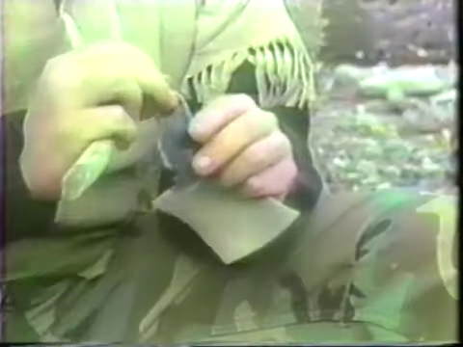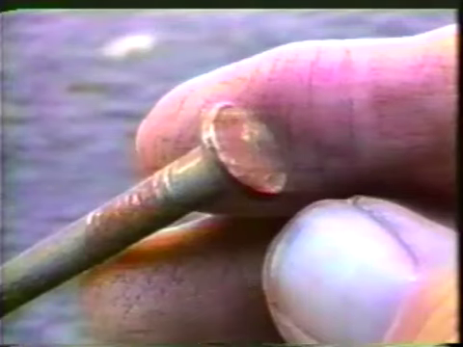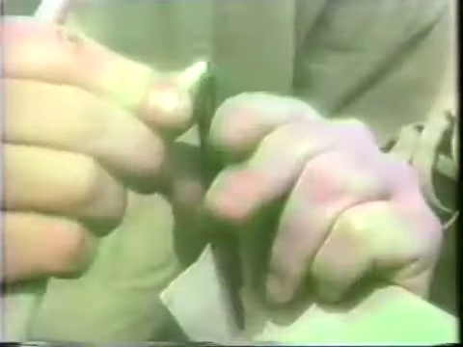Tools that I use while working with obsidian is a deer antler flaker, or if you don't have deer antler, you can substitute with a piece of copper rod or even a nail. There are many techniques of flint knapping and pressure flaking.